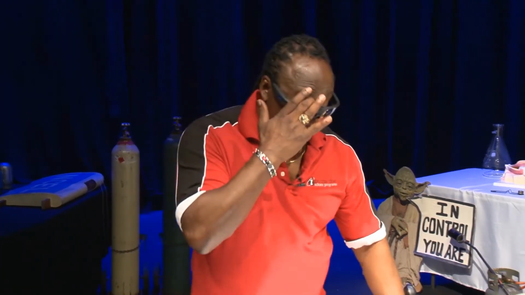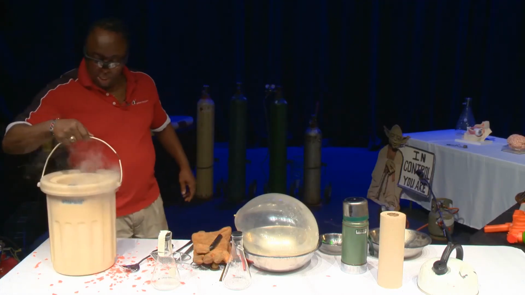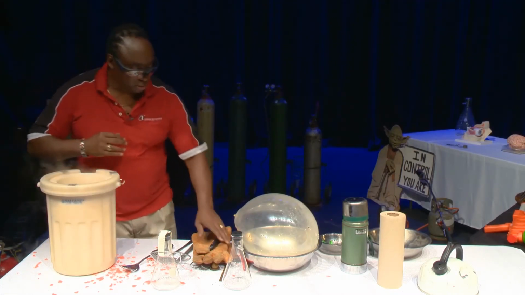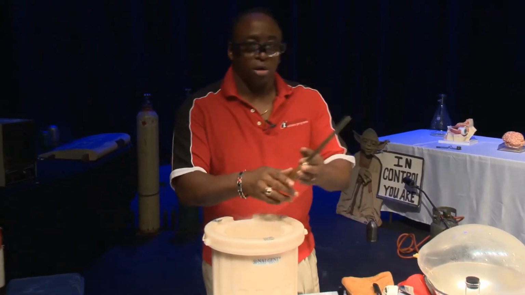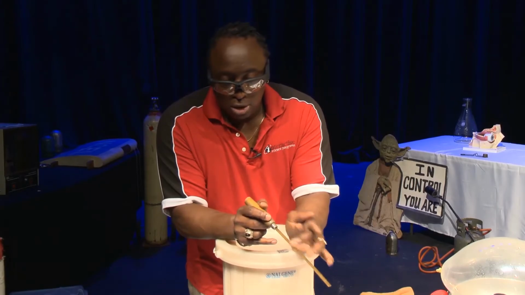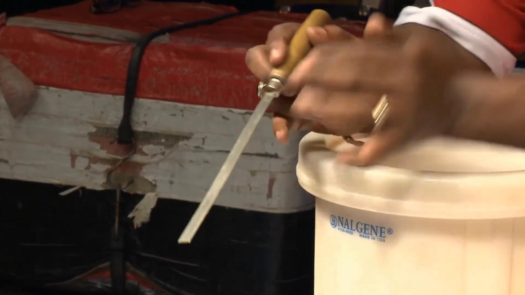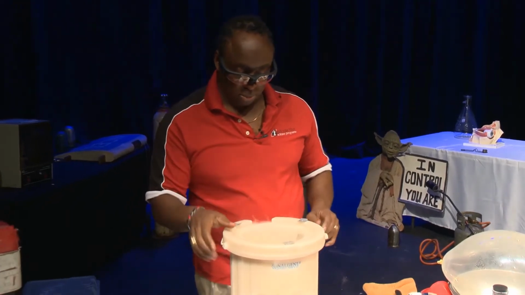Let's try something made of metal. So we still have liquid nitrogen left in our Dewar flask. And this is called a bimetal strip. It is shiny on one side, dull on the other. The dull side is brass, the shiny side is silver. So I'm going to put it in liquid nitrogen.